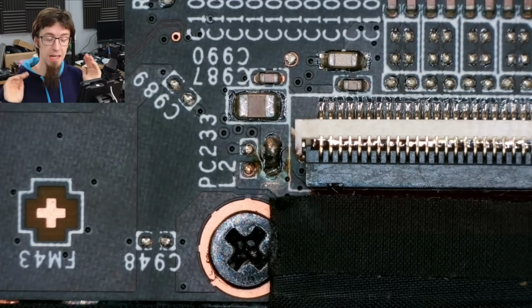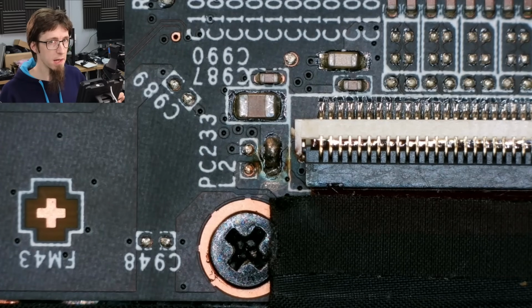Before we just blindly replace this component, we have to ask ourselves the bigger question of, why did it explode? Because we can't just replace this with something else, because there's a good chance that that might just explode as well. So what happened here? Why did this thing go bang?